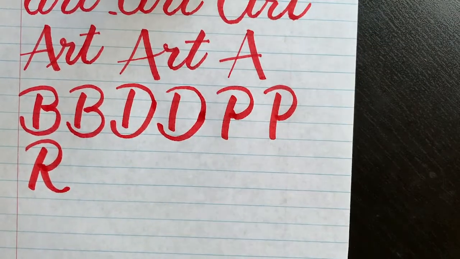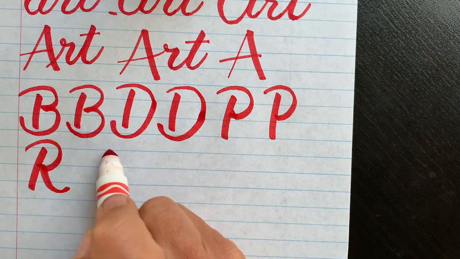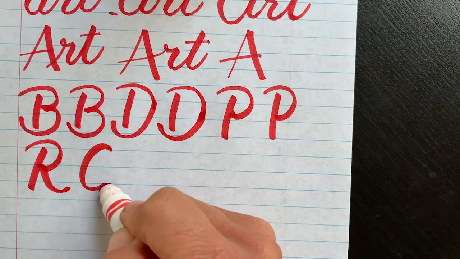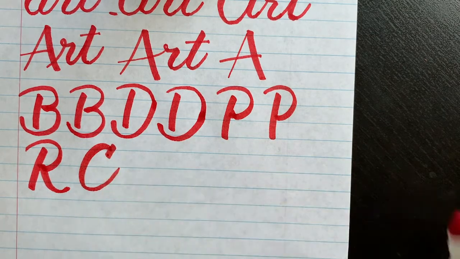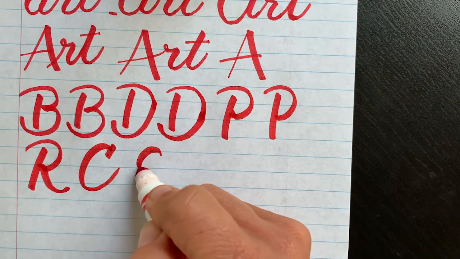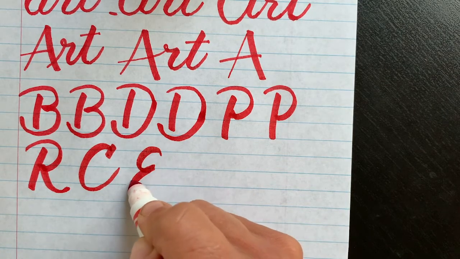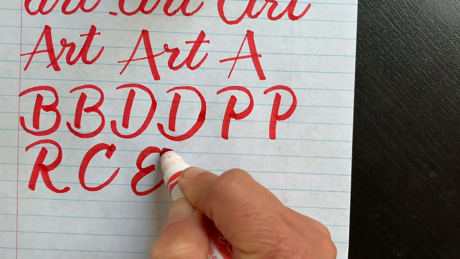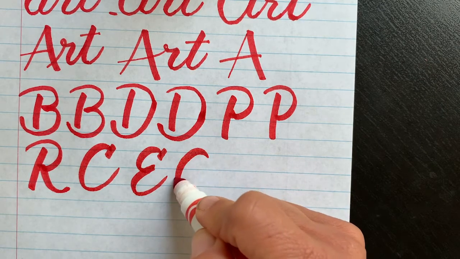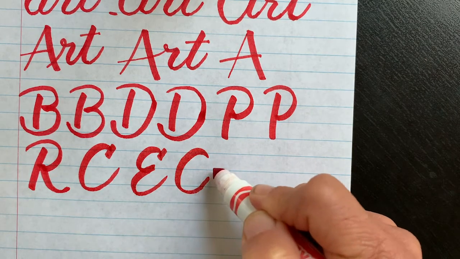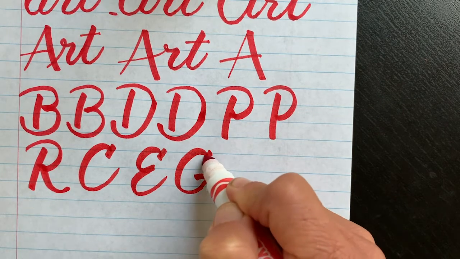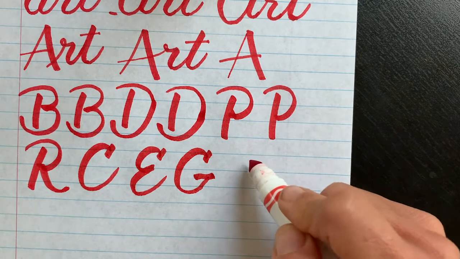Another group of letters that are similar to each other are the C, and the E, the G, S goes with these two.